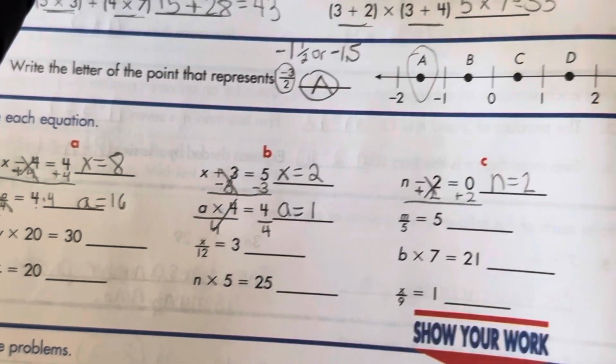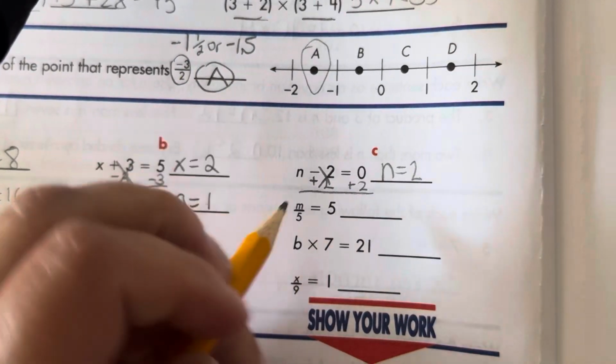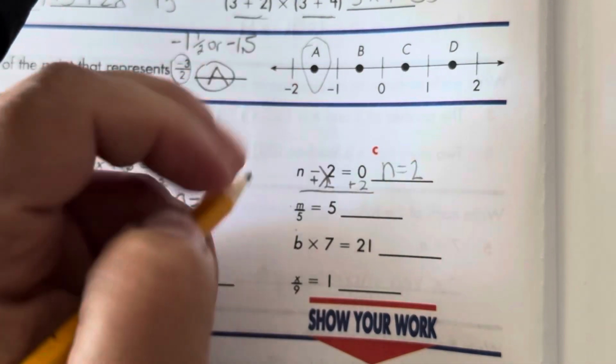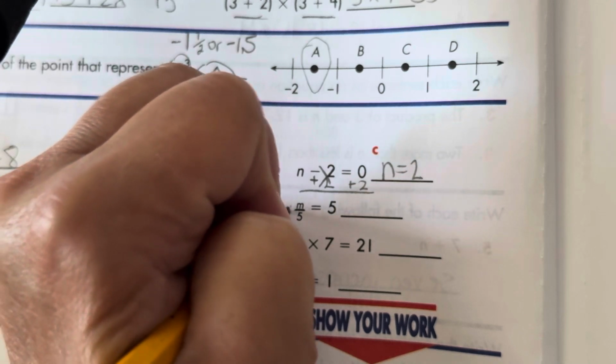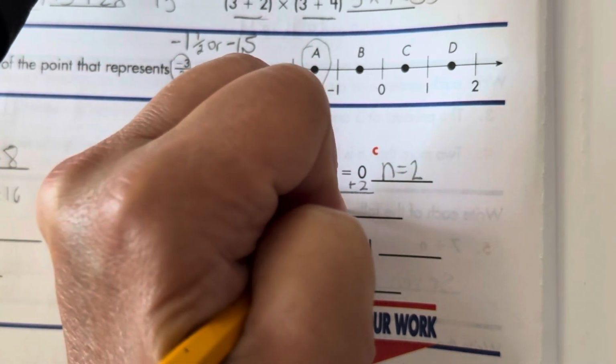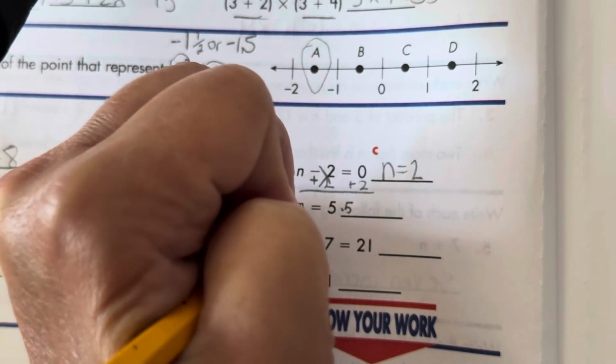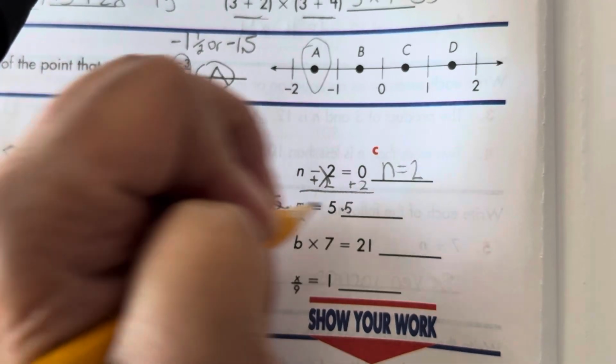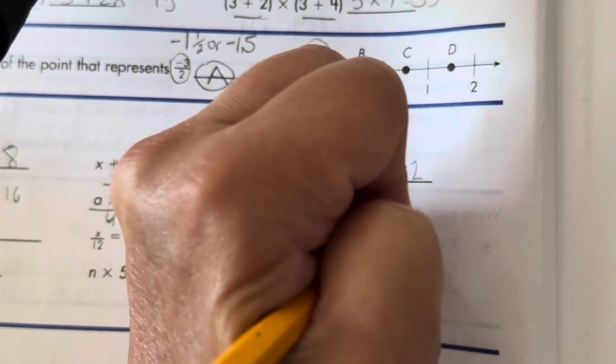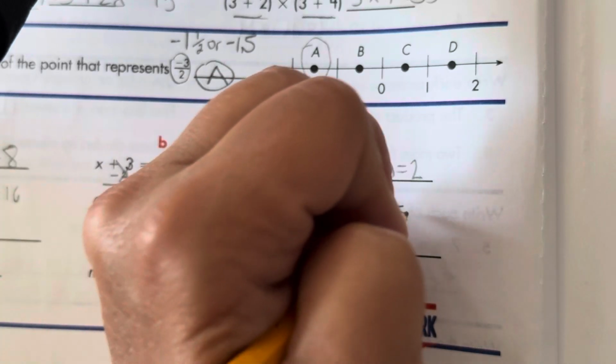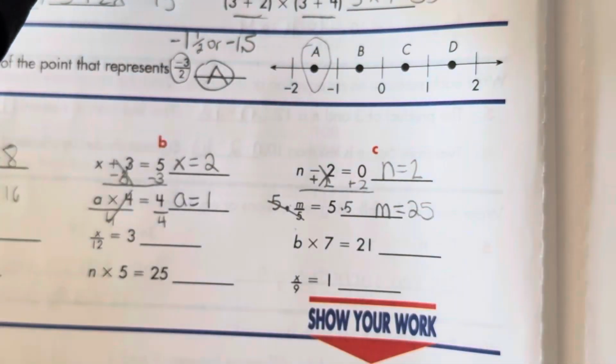Next one over here, we have m divided by 5. We're going to do the opposite operation, which is multiplying. And if we multiply over there, we multiply over here. These are going to cancel each other out. Again, leaving me with 1m. And we do 5 times 5 over here, and we get 25.